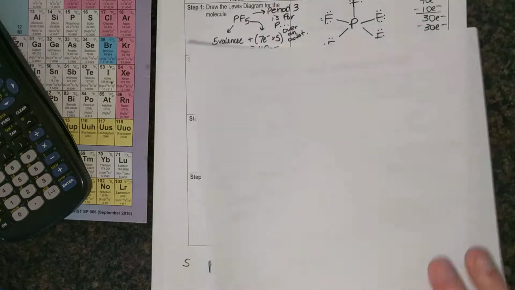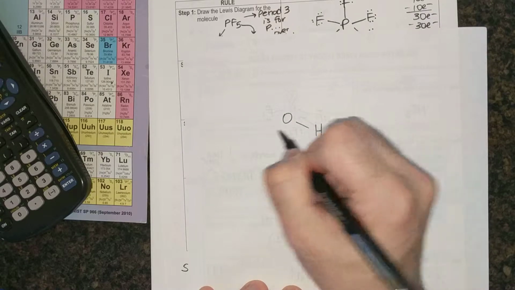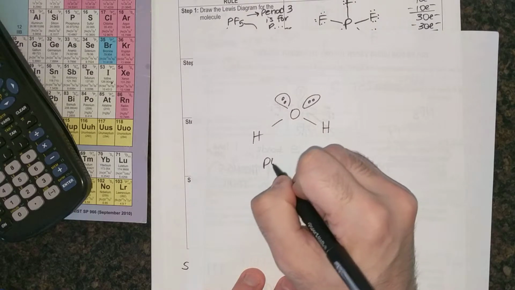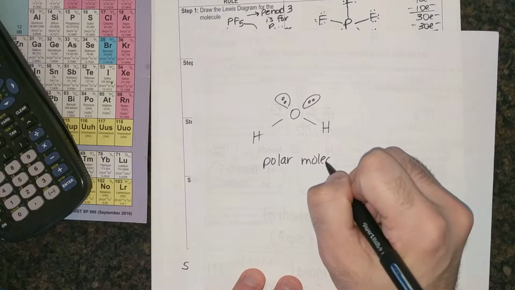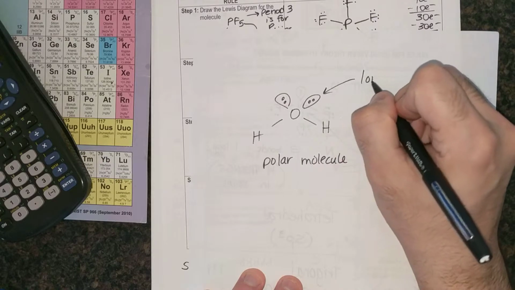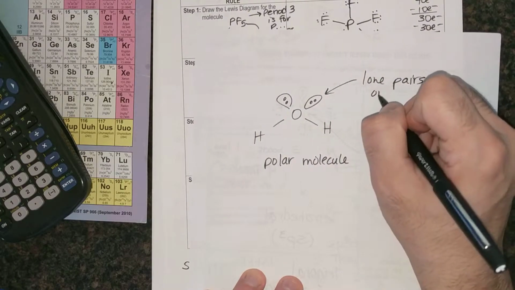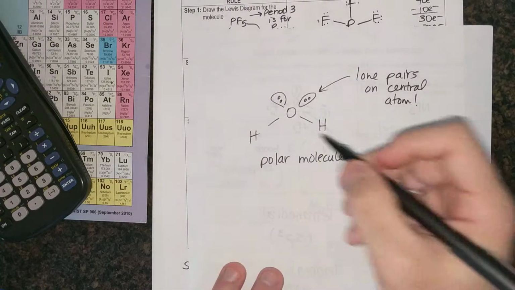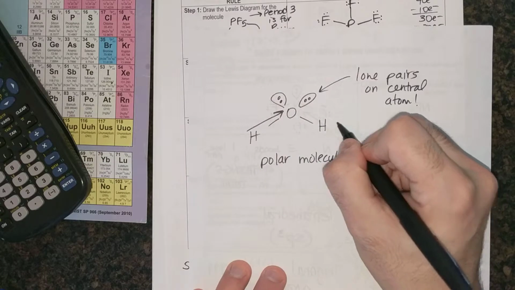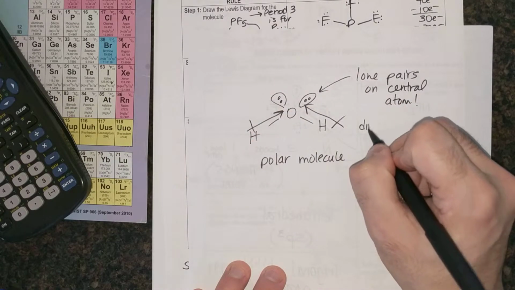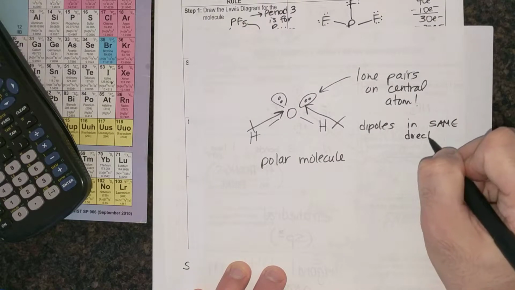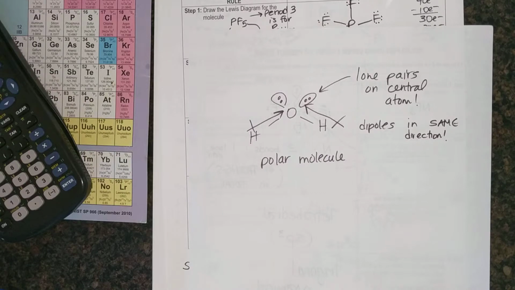Some common molecules can be polar or non-polar. Let's talk about water. We all know from maybe biology or just in life that water is a polar molecule. Why? Lone pairs on the central atom, so I can't really cancel that out. Also, the dipoles all go in the same direction, so there's not going to be any canceling out of dipoles with vectors.